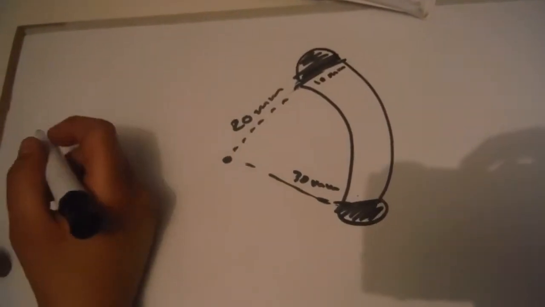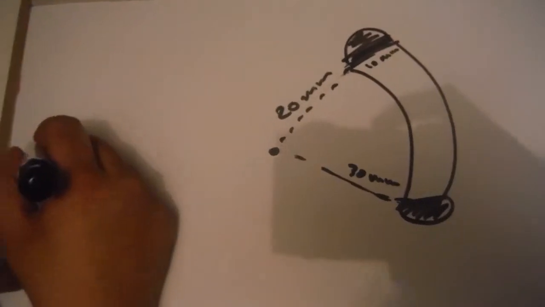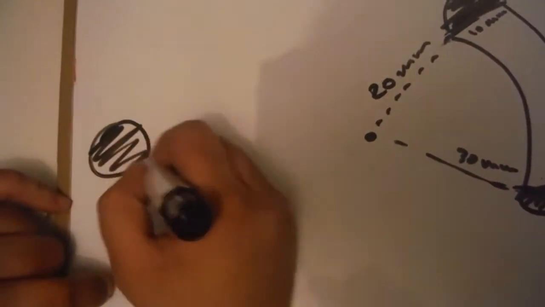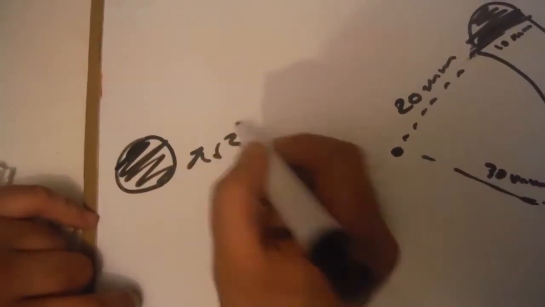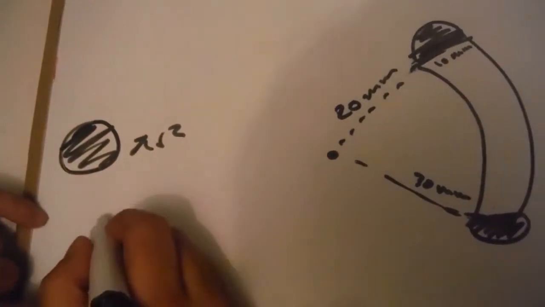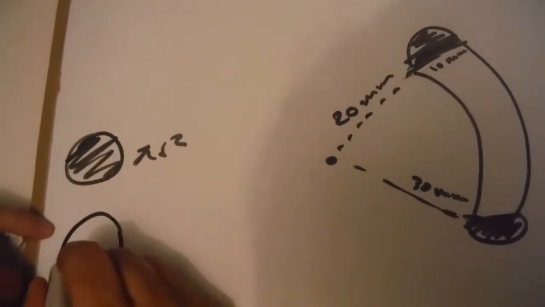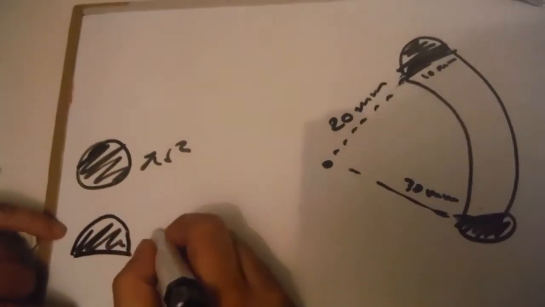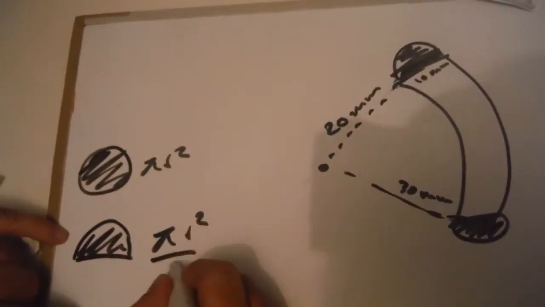So if we want to work out the area, first of all, the area of a circle is pi r squared, as we know. Because it's a semicircle, we need to divide it by 2. So we need to divide our answer by 2. So it's actually pi r squared divided by 2.